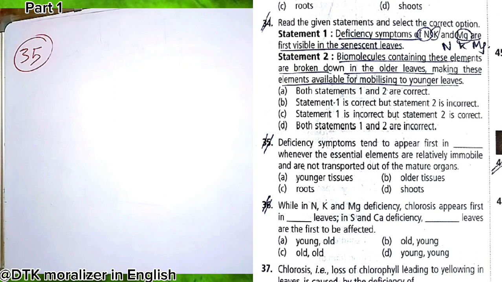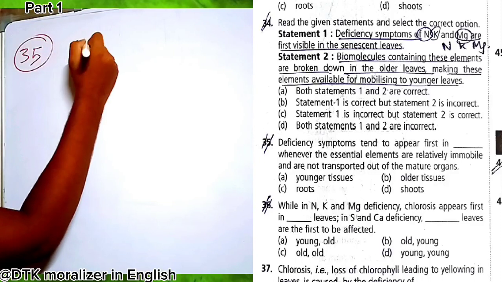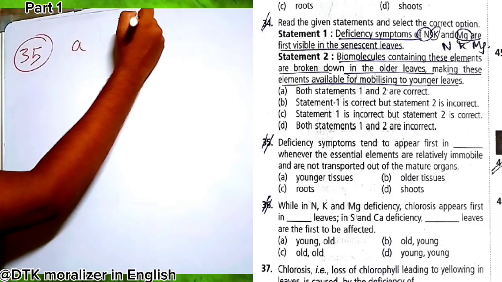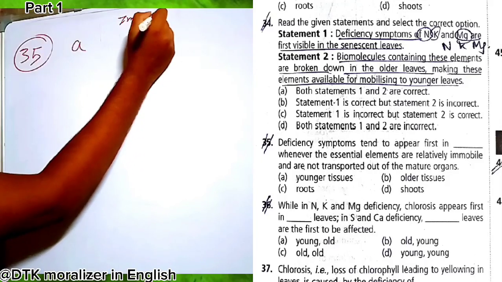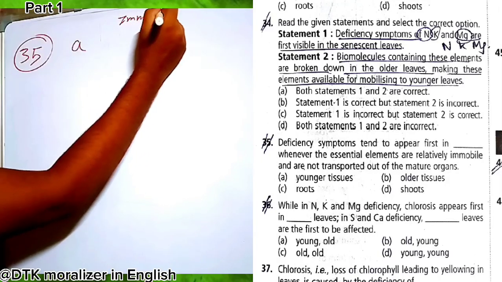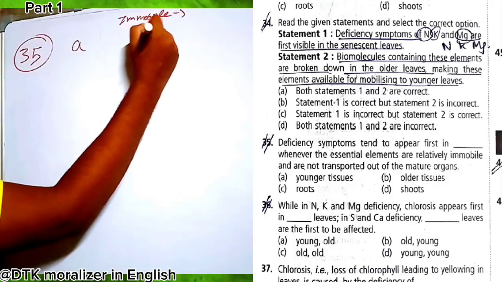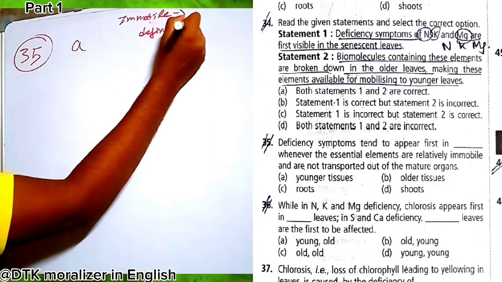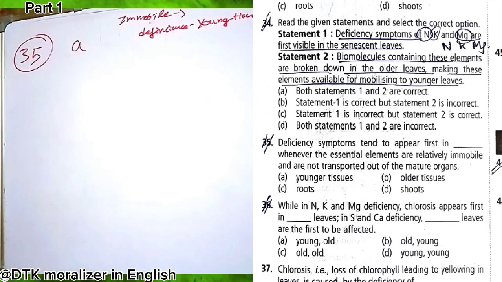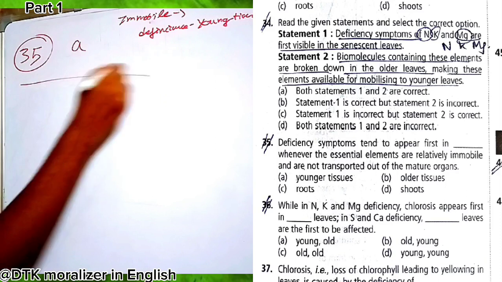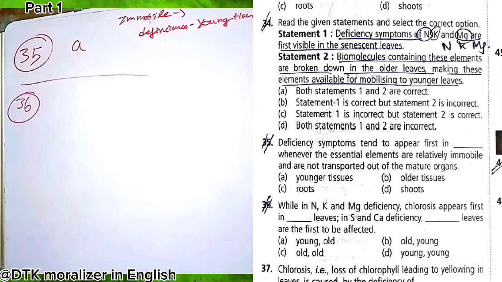So here, when the elements are relatively immobile, the younger tissues show the deficiency symptoms. So option A, right? In case of immobile elements, symptoms appear in younger tissues.